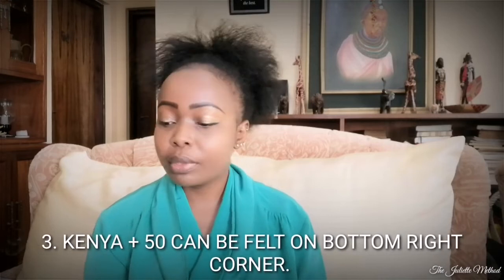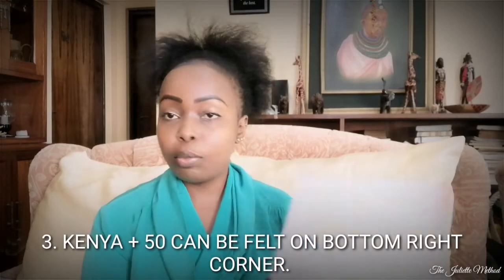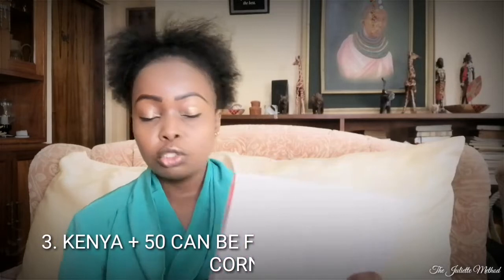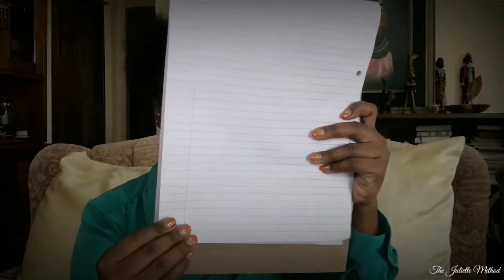Then when you feel the bottom right corner, so I don't know if I can use my book. Let us go to school. So this is my book. The right corner would be here, right? See, this is left and this is right. So the bottom right corner, when you feel it, you will feel the map of Kenya, if you're that artistic. But you can also feel 50. I think it will be easier to feel. Yeah, it can be felt at the bottom right corner of the note.